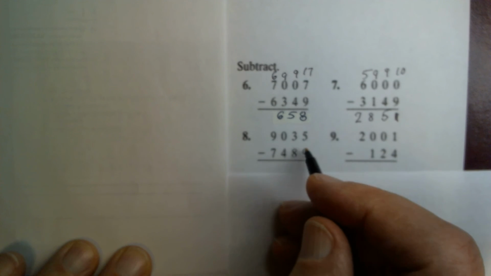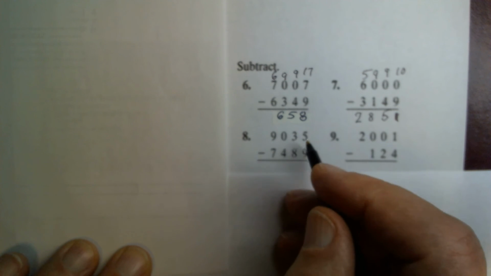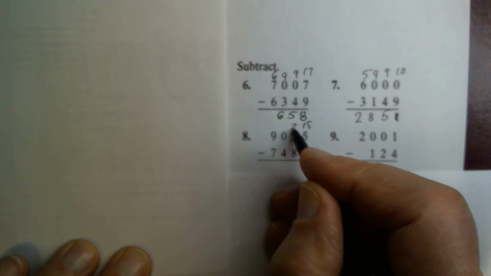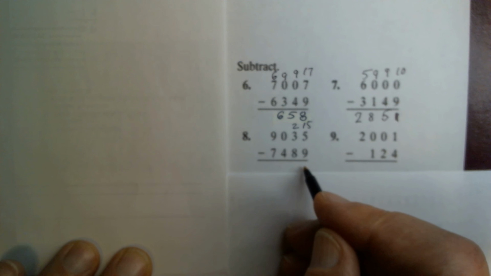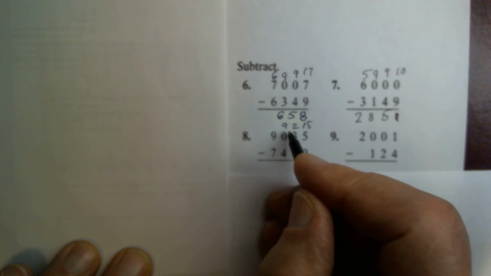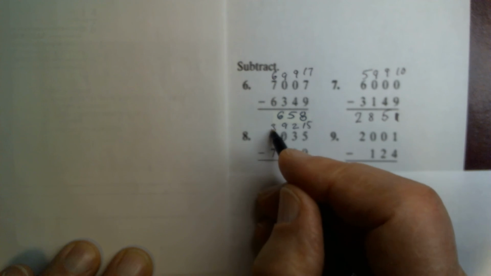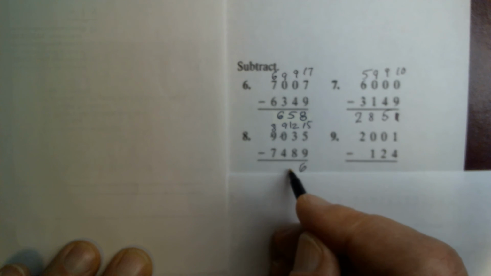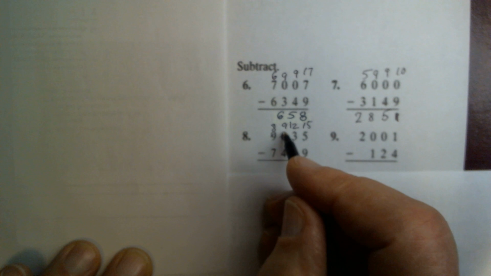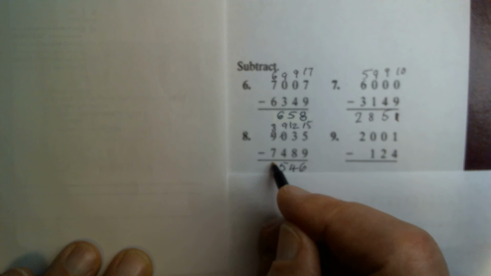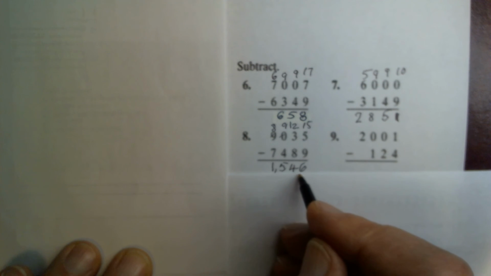So when we look at number 8, we realize that 5 minus 9 doesn't give us a whole number, so we need to borrow 1 from the 3 tens here, so it gives us 15. It gives us a 2. So 15 minus 9 is 6. And so here we need to borrow 1 from the 0, that gives us a 9. And we need to borrow 1 from the 9, that gives us 8. So then we have 12 minus 8 is equal to 4. And 9 minus 4 is equal to 5. Now 8 minus 7 is equal to 1. So the difference is 1,546.